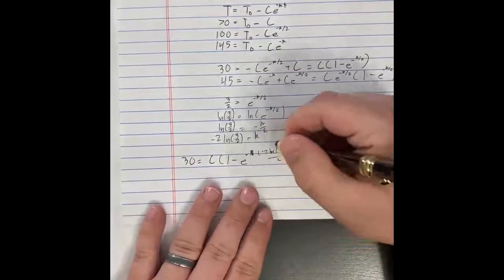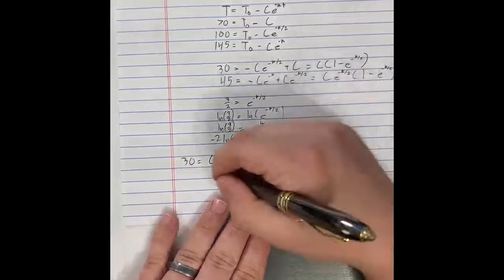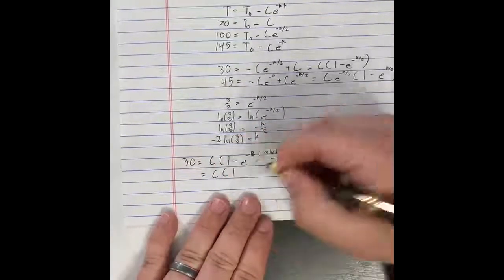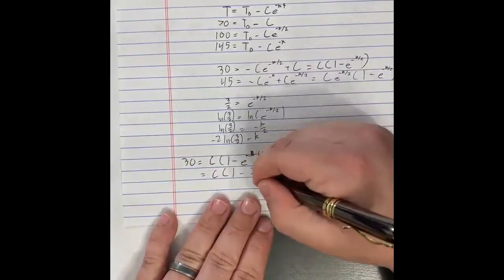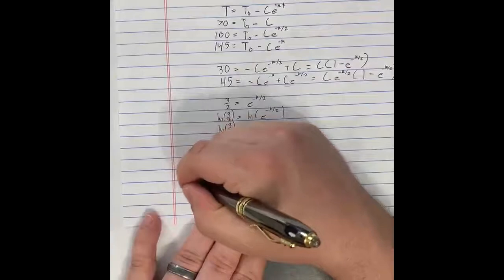So the negatives and 2's cancel out. We're just left with 1 minus 3 halves, equals 30.